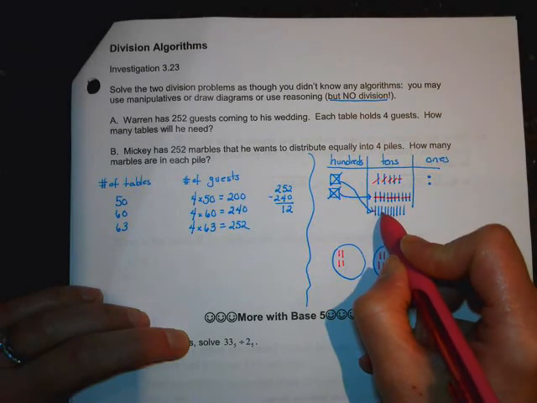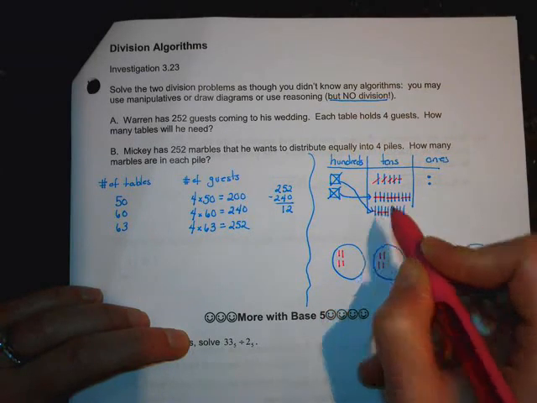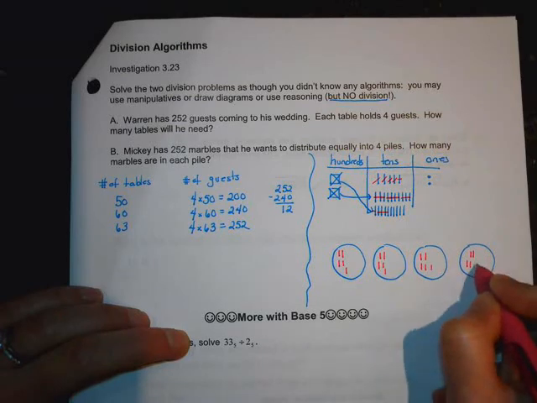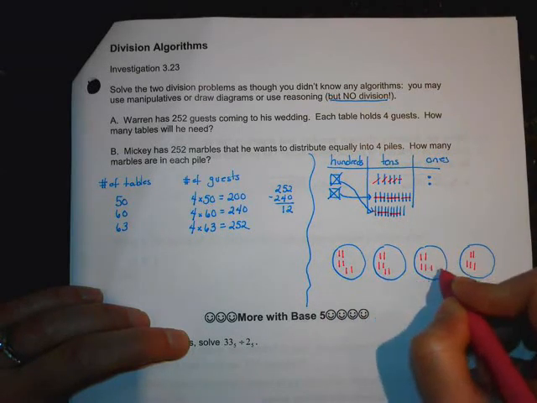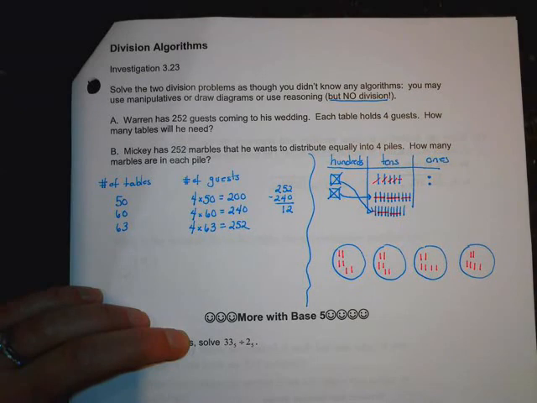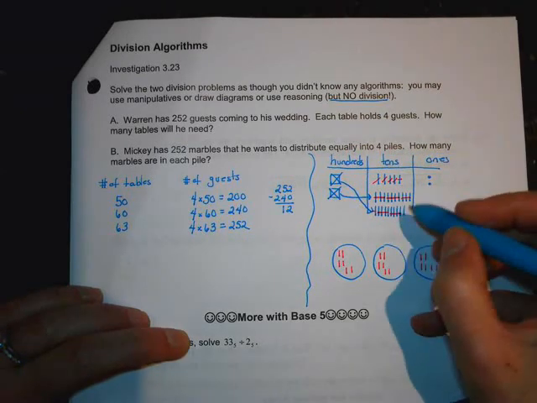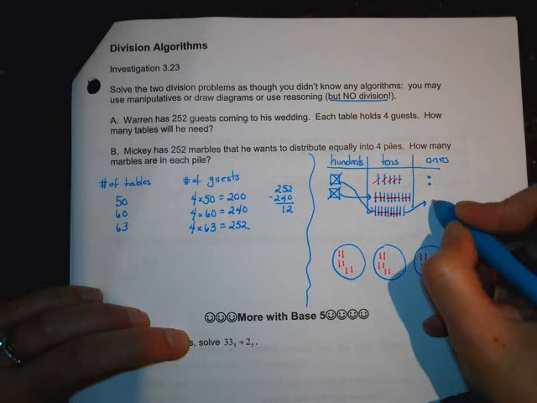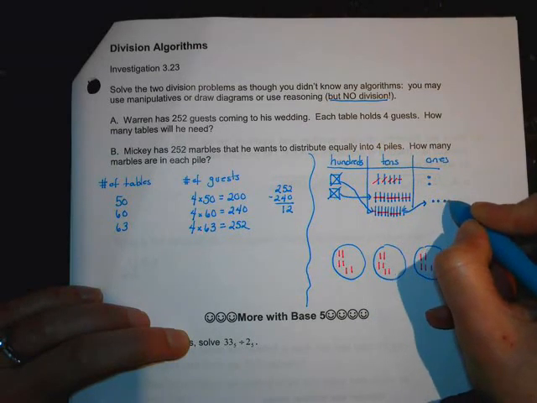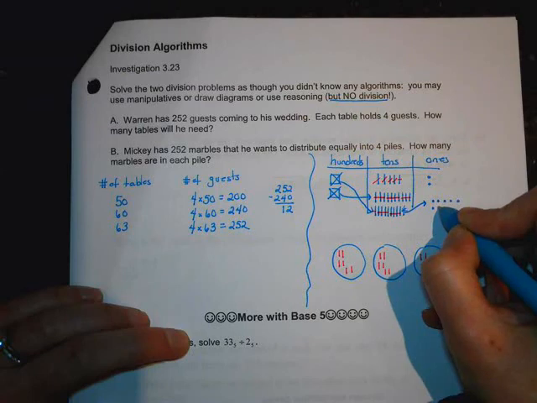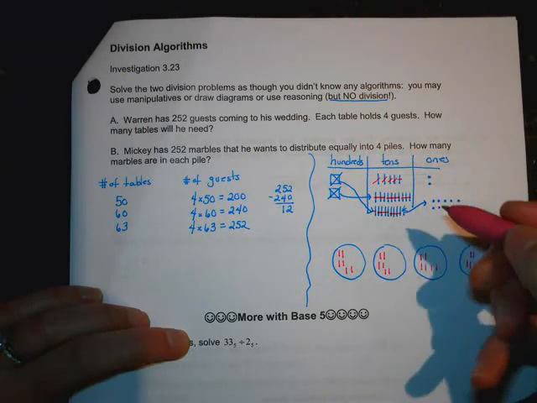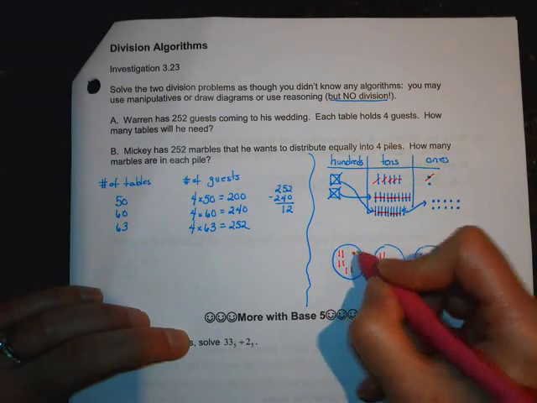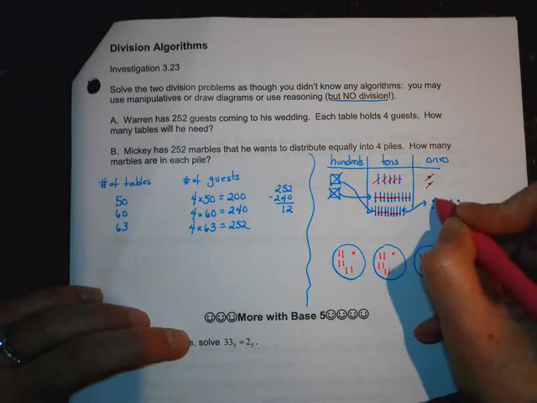Okay, 1, 2, 3, 4. Everybody gets 1. And 1, 2, 3, 4. Everybody gets 1. Okay? So I have 1 long left over. I'm going to put it here, break it apart. 5, 6, 7, 8, 9, 10. Okay. So, I mean, if we were practicing this in 5th grade, right, this is what we would do.